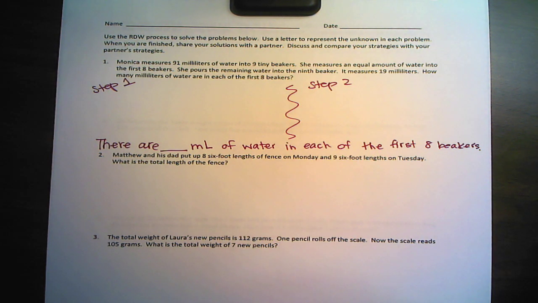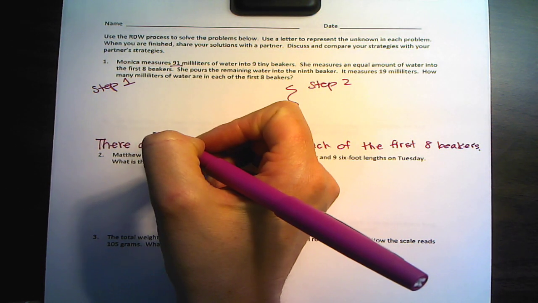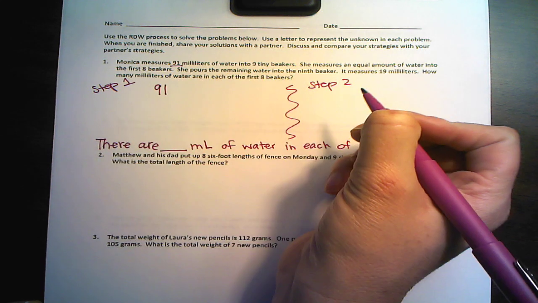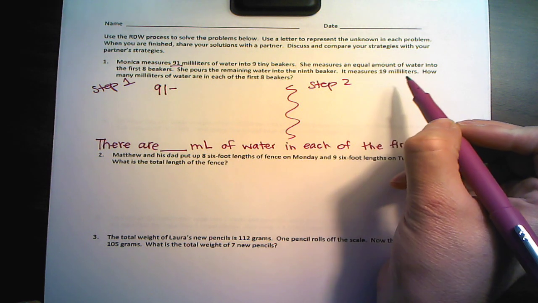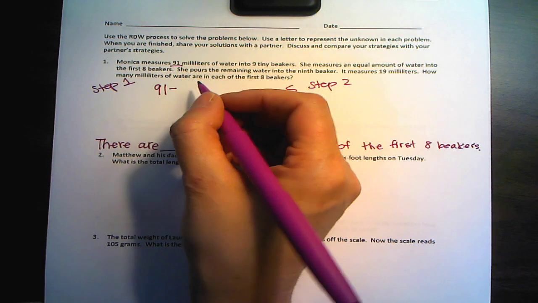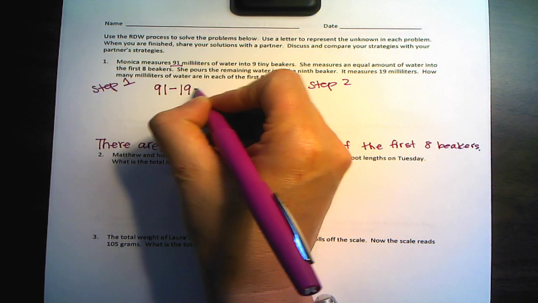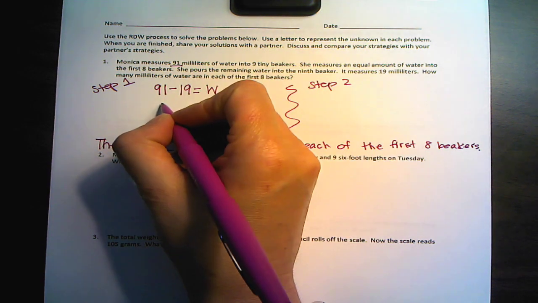Okay, so she started with 91 altogether, right? 91 milliliters. So let's do 91, and let's take away what she put in the 9th beaker so we can figure out how many milliliters were in the 8 beakers. 91 minus 19 equals, let's say W for water.